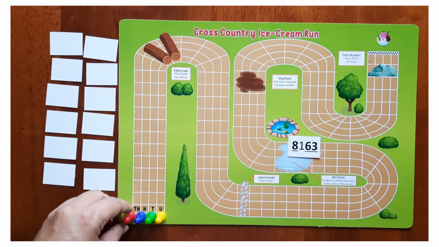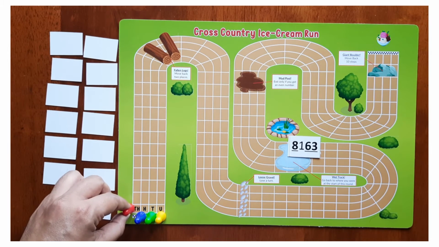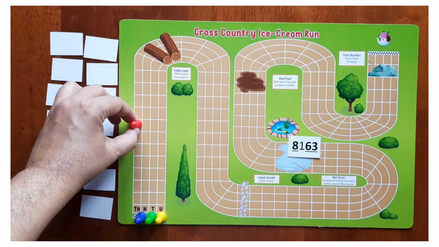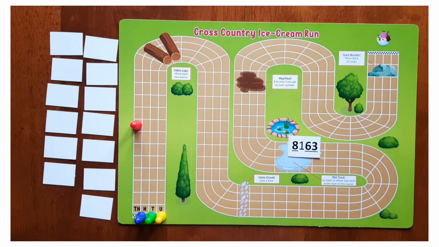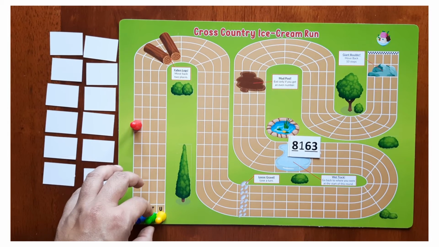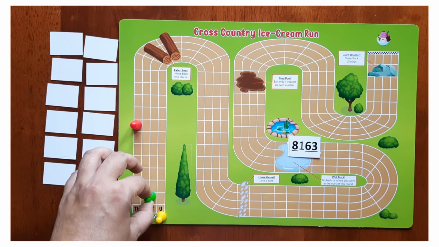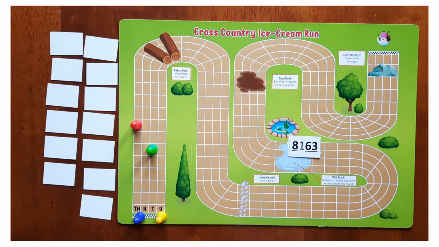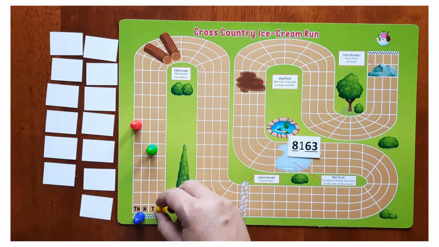So the thousands place moves forward by 8 spaces. 1, 2, 3. So that's 8 spaces for the thousands token. The hundreds token doesn't get to move because it's not underlined. Tens token moves forward by 6 spaces. 1, 2, 3, 4, 5, 6. And the units token moves forward by 3 spaces. 1, 2, 3.